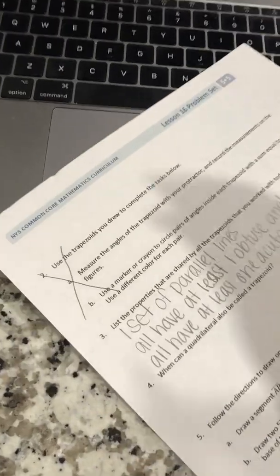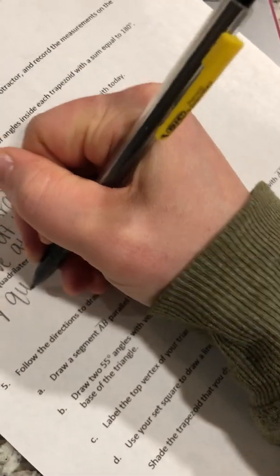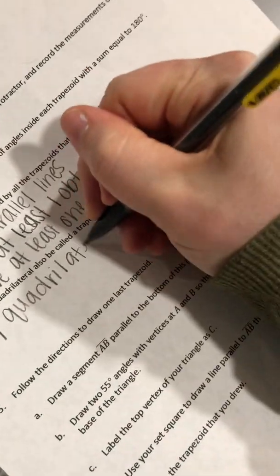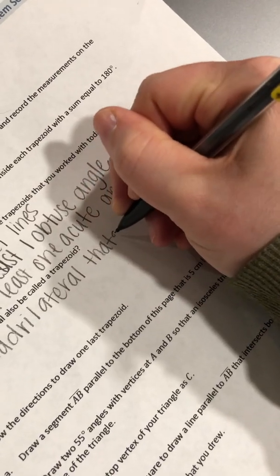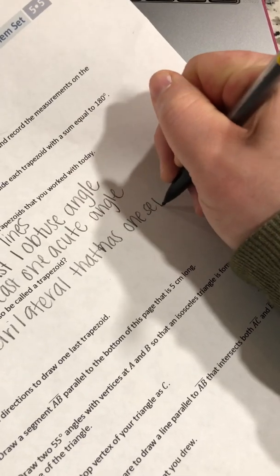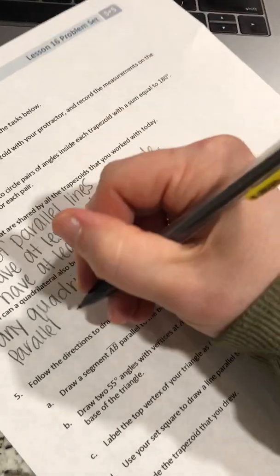So I'm going to write down: any quadrilateral that has one set of parallel lines.